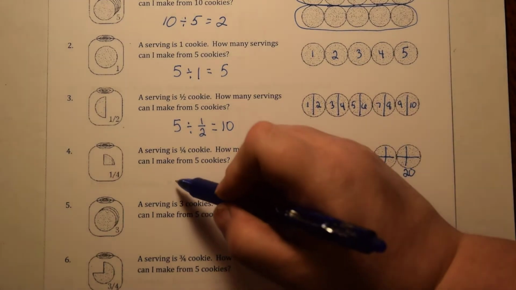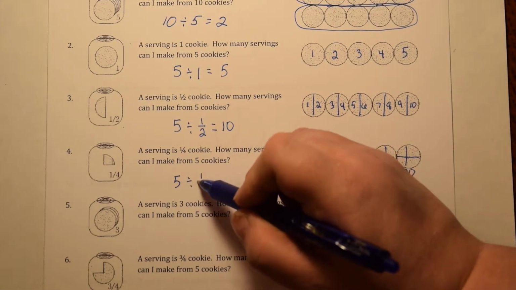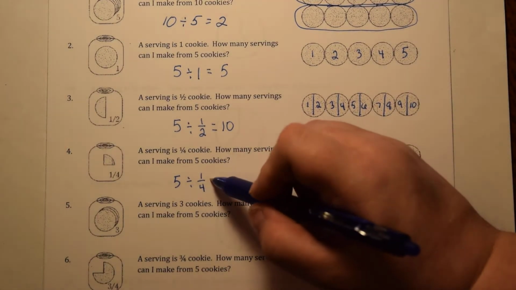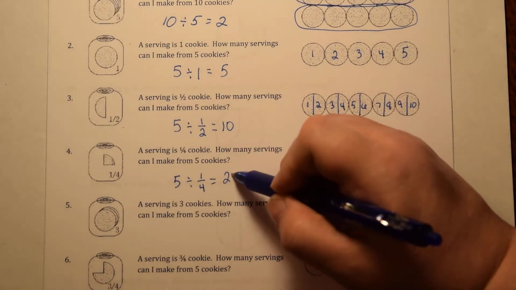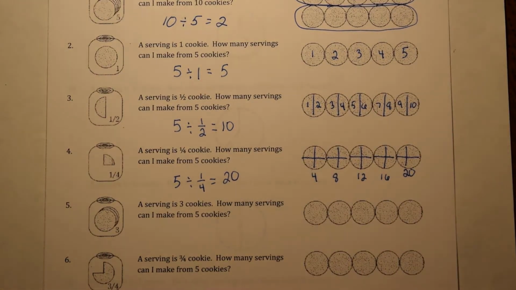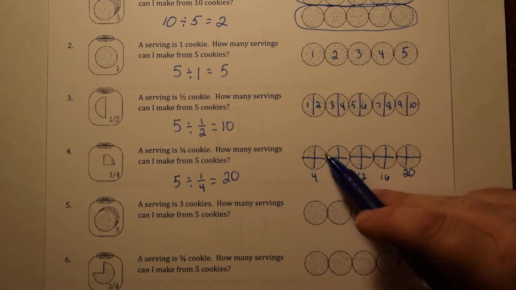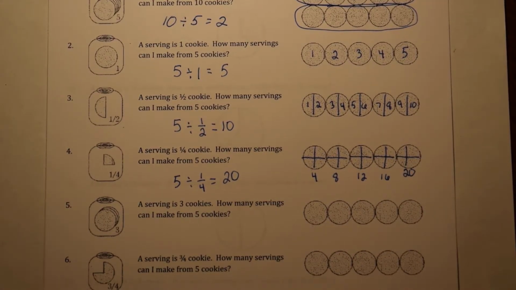So I'm taking my 5 cookies and I divided them into servings of size 1/4 for a total of 20 cookies. Or I'm sorry, 20 servings. So 5 cookies divided into servings of size 1/4, and I end up with 20 servings.